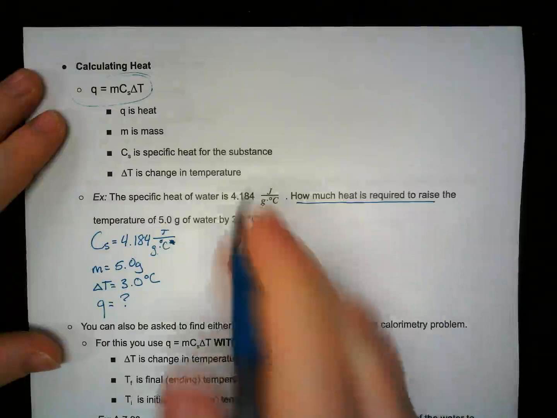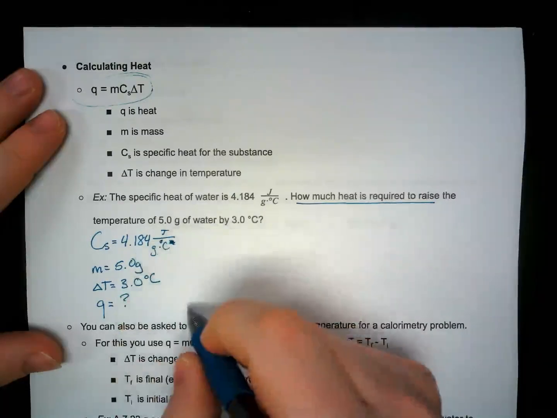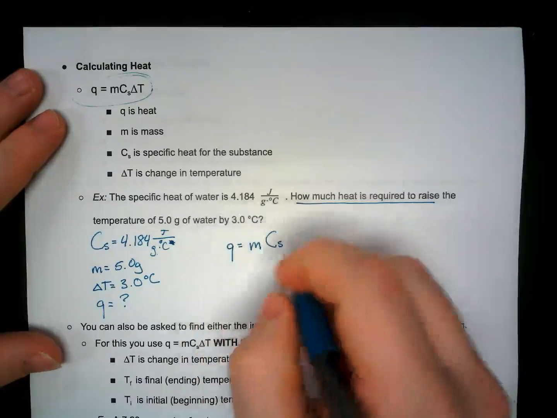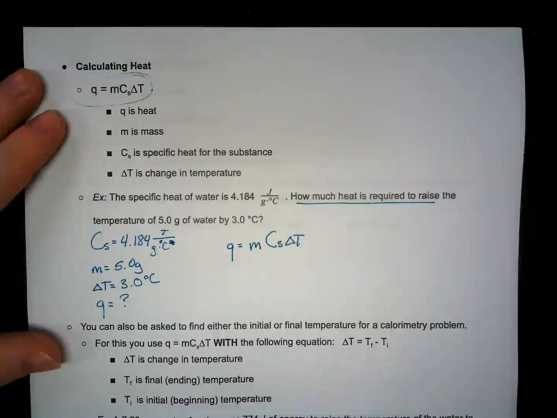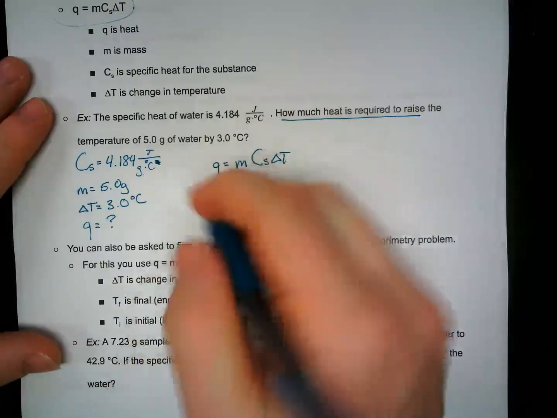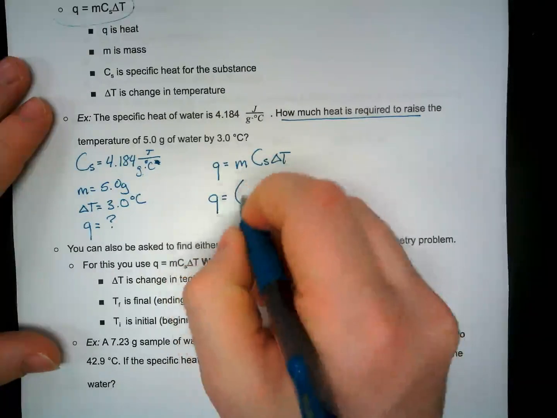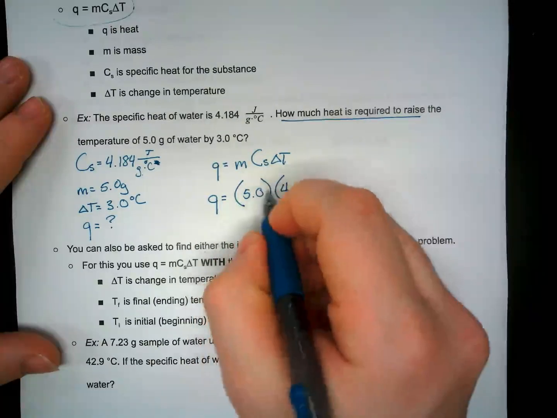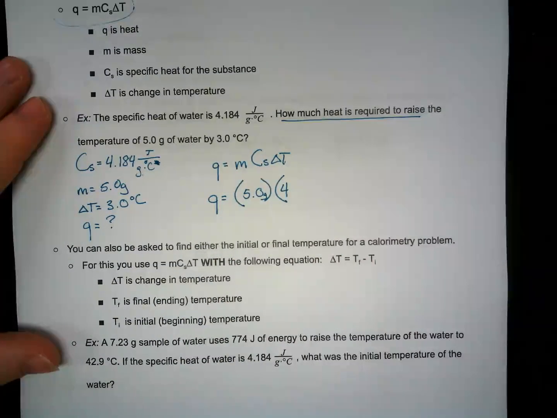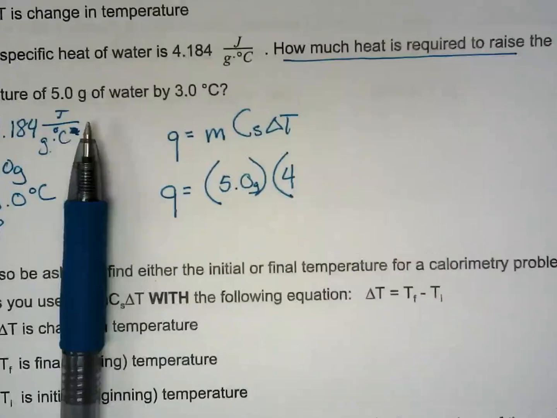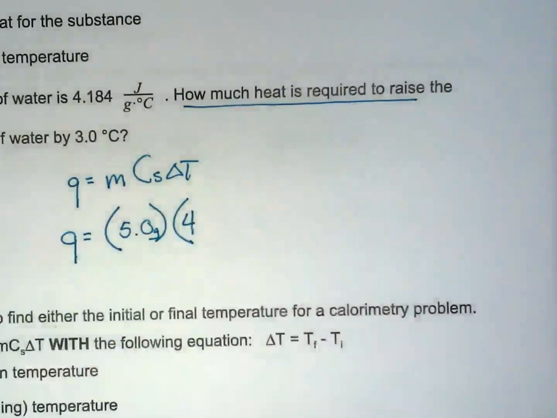So, all right. We have everything that we need, so let's just rewrite the equation. The heat is equal to the mass times the specific heat times the temperature change. And we're looking for Q. We have everything we need to plug in, so Q is equal to the mass, 5.0, times the specific heat, and I'm going to write in the units to show you how you can double check that the units you get at the end indicate heat.